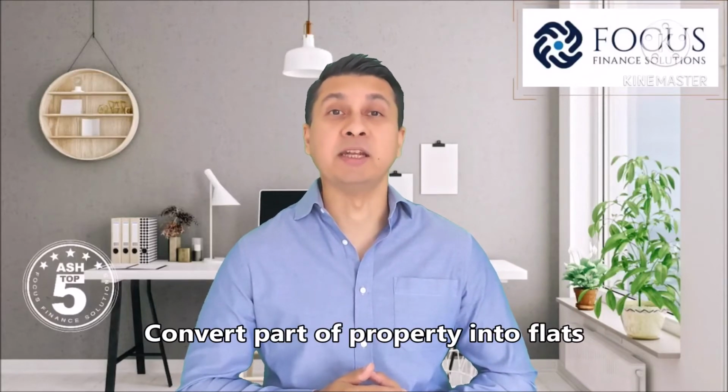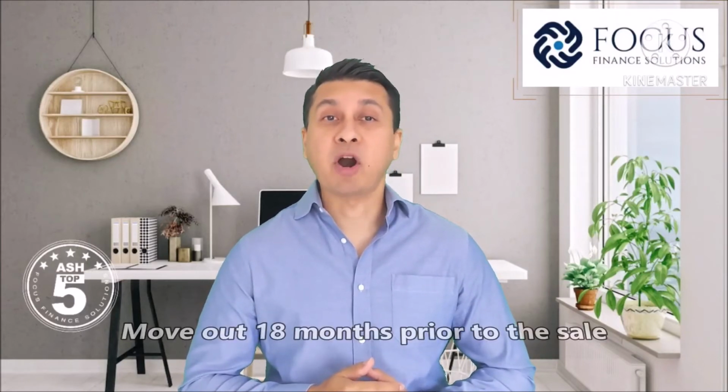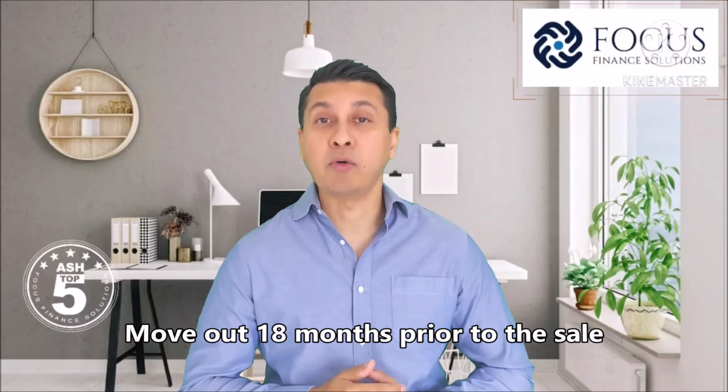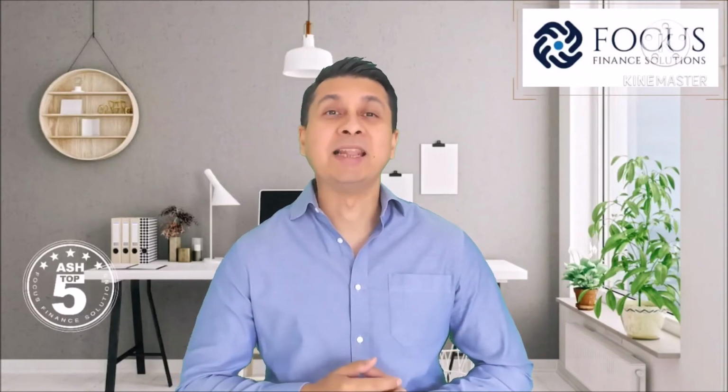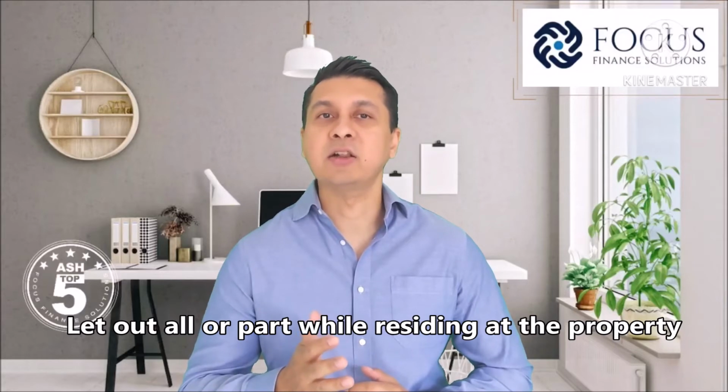You do not pay capital gains tax when you sell your main residence. However, you may be liable if you converted part of the property into flats, use part of the home exclusively for business, moved out of the property 18 months or more ago to another home, or let out all or part of your home, not including a single lodger, while residing at the property.